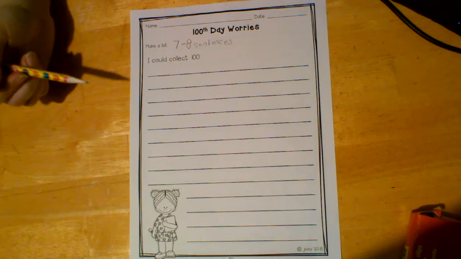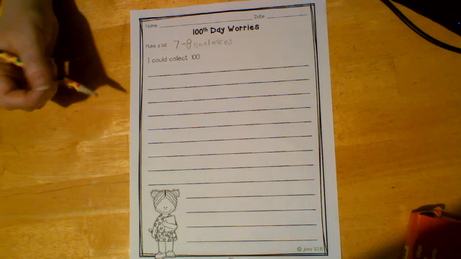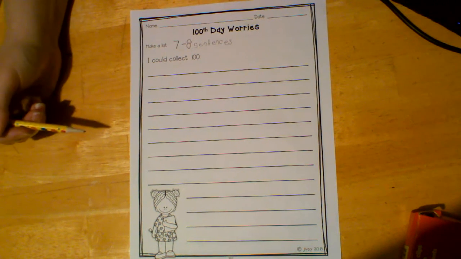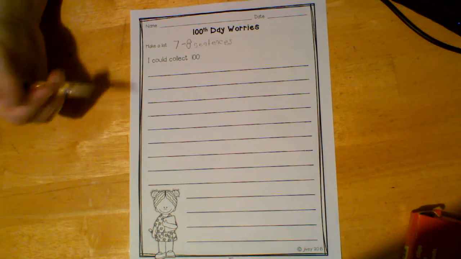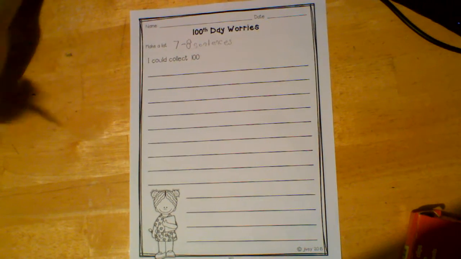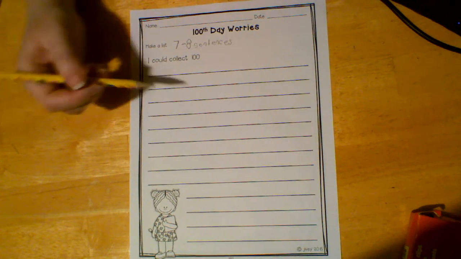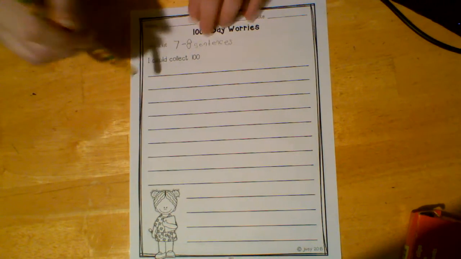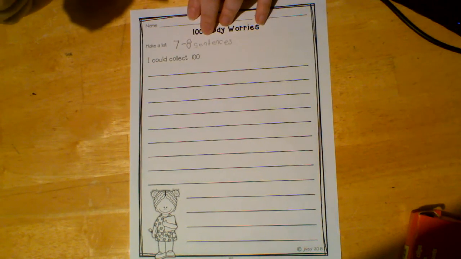Seven to eight sentences. What are you going to collect? Yes, you can use I, but please don't start all your sentences with I. That's boring. Remember, we talk about how when we read books and we read stories, we don't want to hear I, and we don't want to hear all the same words at the beginning. So switch up your story a little bit. Start your sentences differently.